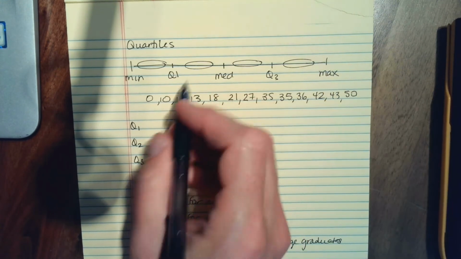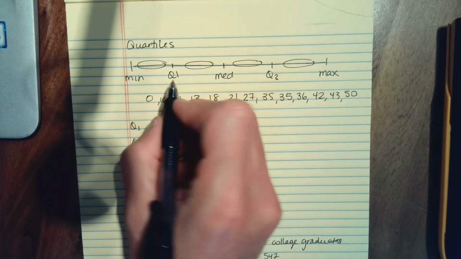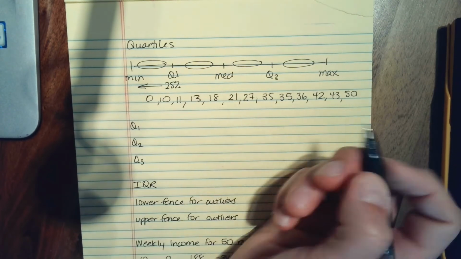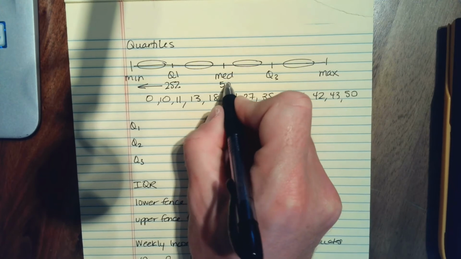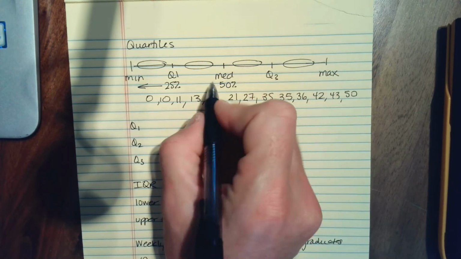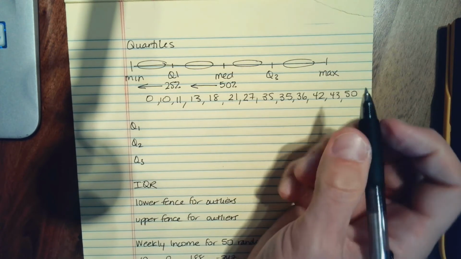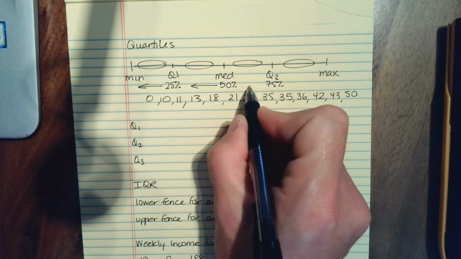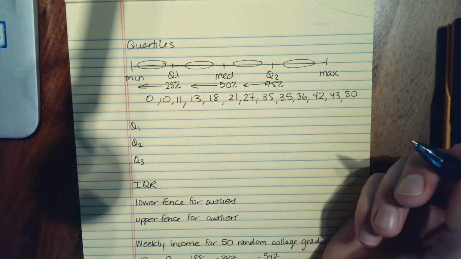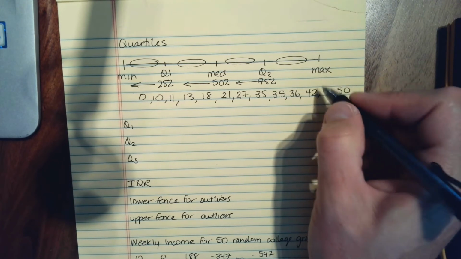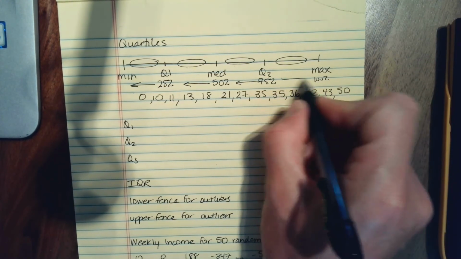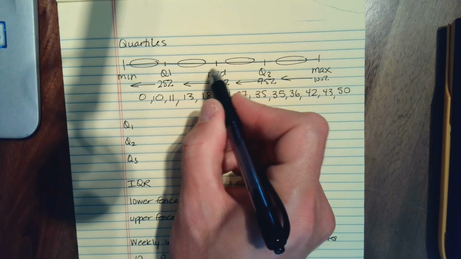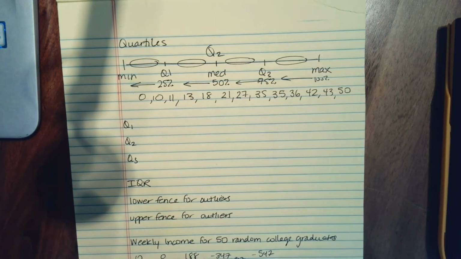Now, Q1 is a marker that tells us that 25% of our data is less than or equal to that value. The median is the point that tells us that 50% of our data is less than or equal to this value. And then Q3, you might guess, is the value that says 75% of the data is less than or equal to this value. And of course, the maximum, you can call that Q4, that would be 100% is less than or equal to this value. Another name for the median would be Q2, by the way.